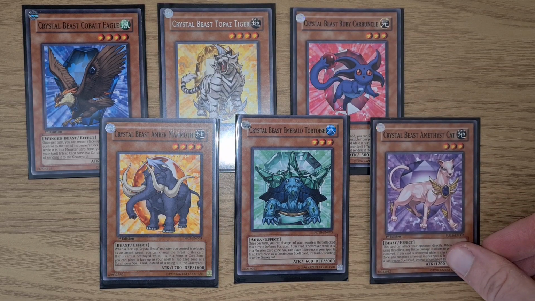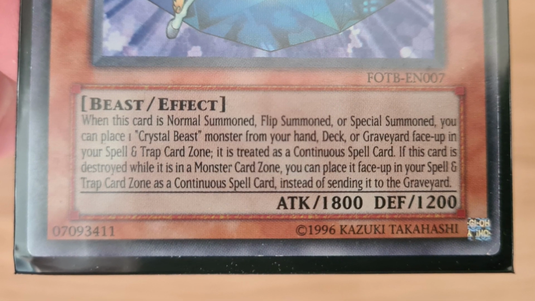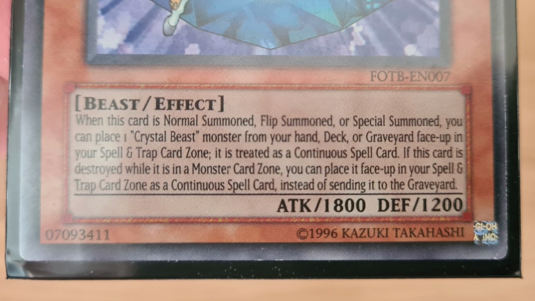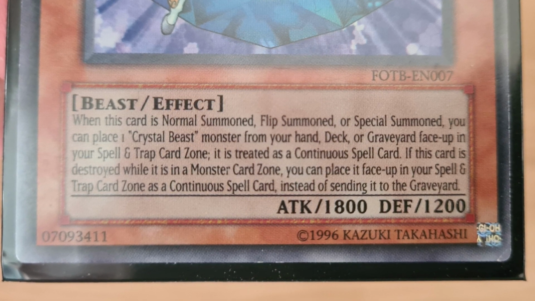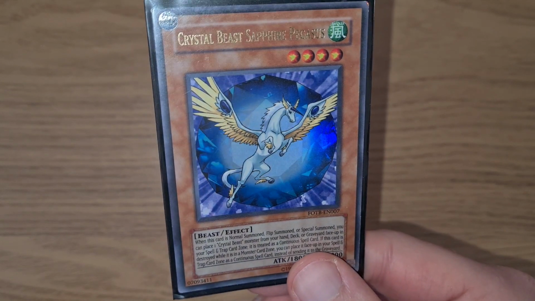So I'm going to go through one example on the Crystal Beast cards, and I'm going to be looking at Crystal Beast Sapphire Pegasus. When this card is normal summoned, flip summoned, or special summoned, you may place one Crystal Beast monster from your hand, deck, or graveyard face up in your spell and trap card zone. Now, we don't really need to address the rest of the card effect. The part that references the Crystal Beast in quotation marks is what I'm trying to get at. That is creating a closed system.